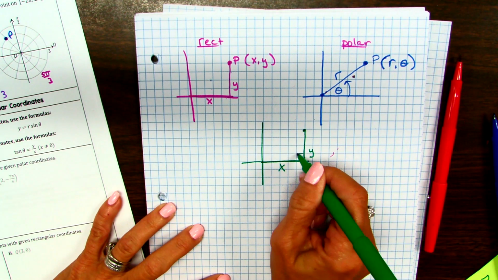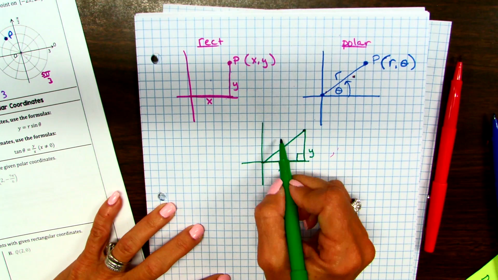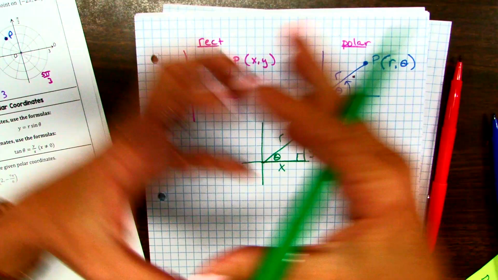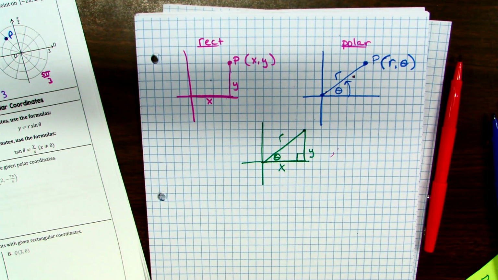Which makes a right triangle, by the way. We could call this the radius and call this theta. That's putting both of them together, because what I'll make a point of more in a minute is that whether you graph a point, there's a relationship between the two. I'll come back. It's not going to make sense until I get to the problem.